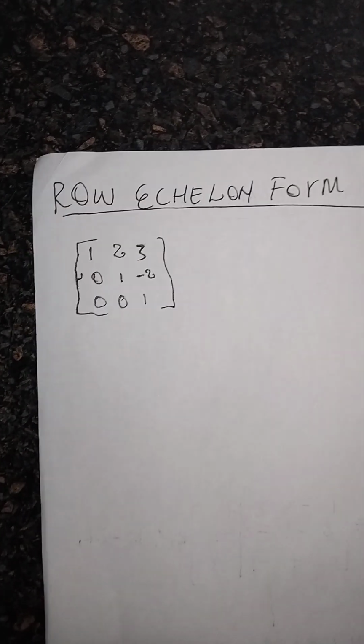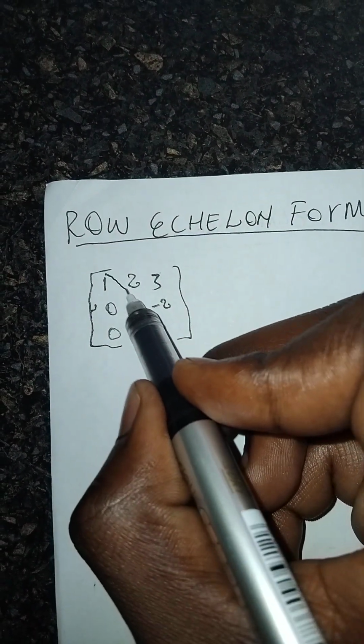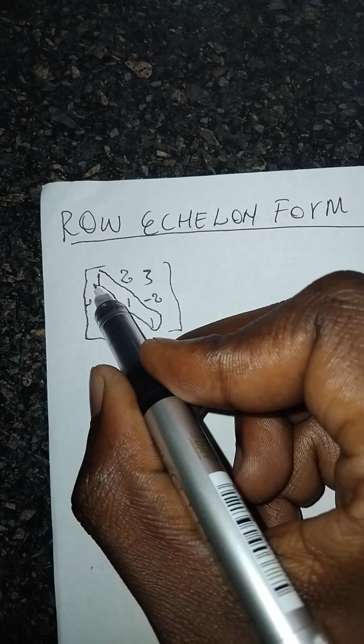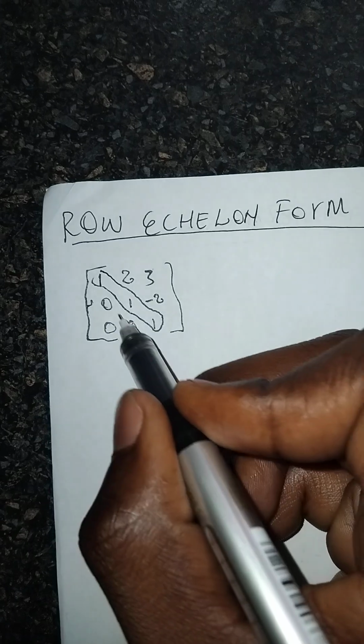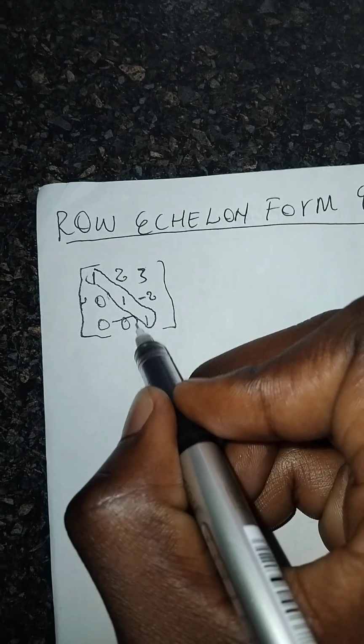You're transforming it such that you have a diagonal of ones, and below that diagonal you have 3 zeros, like these ones.